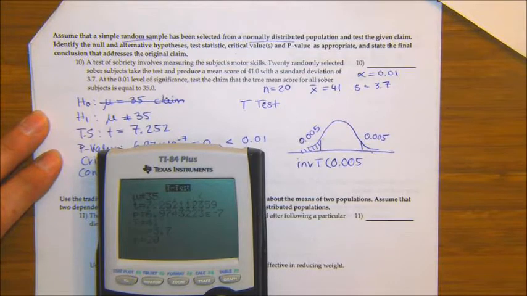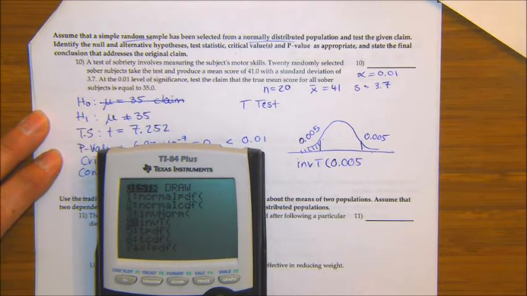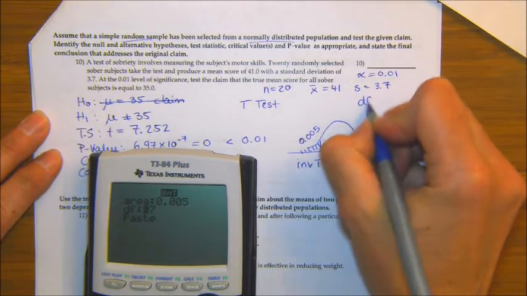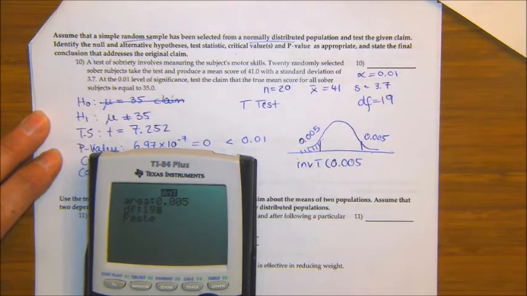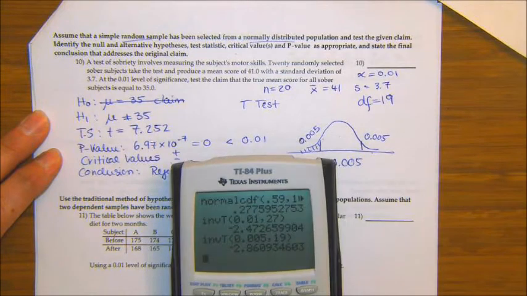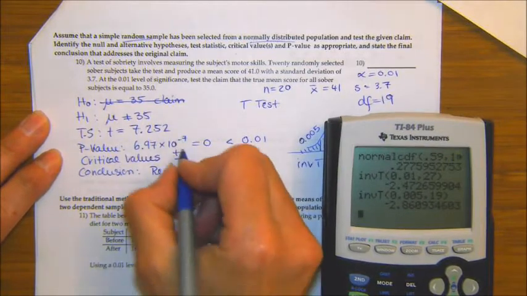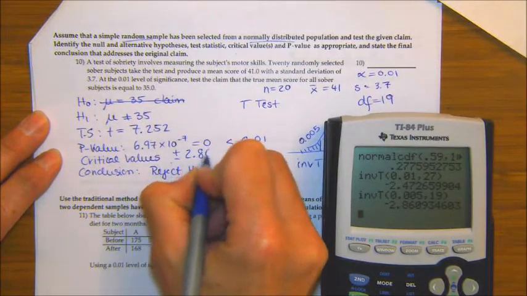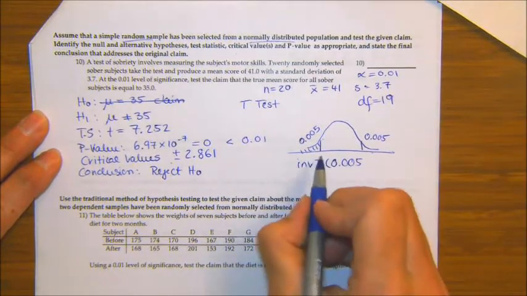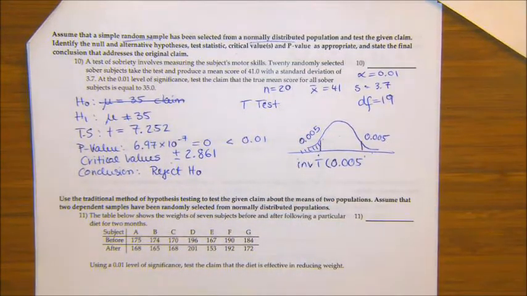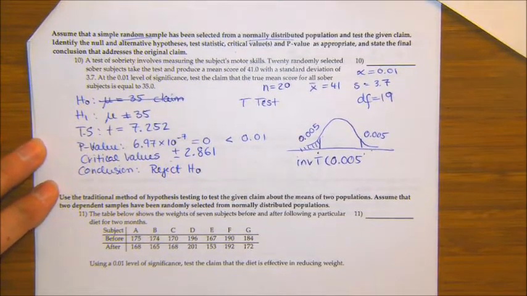So let's go to second vars, arrow down to inverse t, and put in an area of 0.005. Degrees of freedom is the sample size minus 1, so that is 19. And hit enter. And we have a value of negative 2.861 when rounded to 3 decimals. So plus or minus 2.861. So we have that symmetry, which means when we have the negative one, the positive one is the same absolute value, just opposite sign.